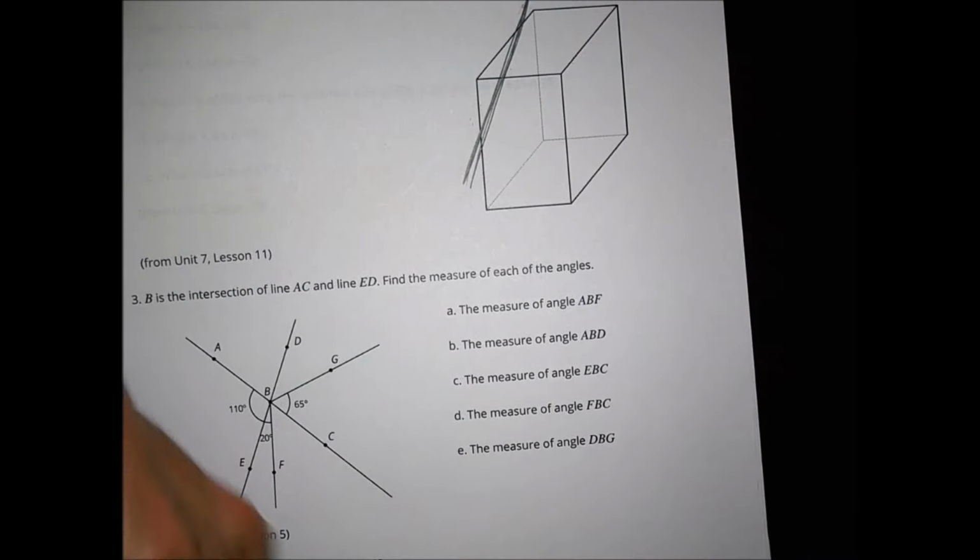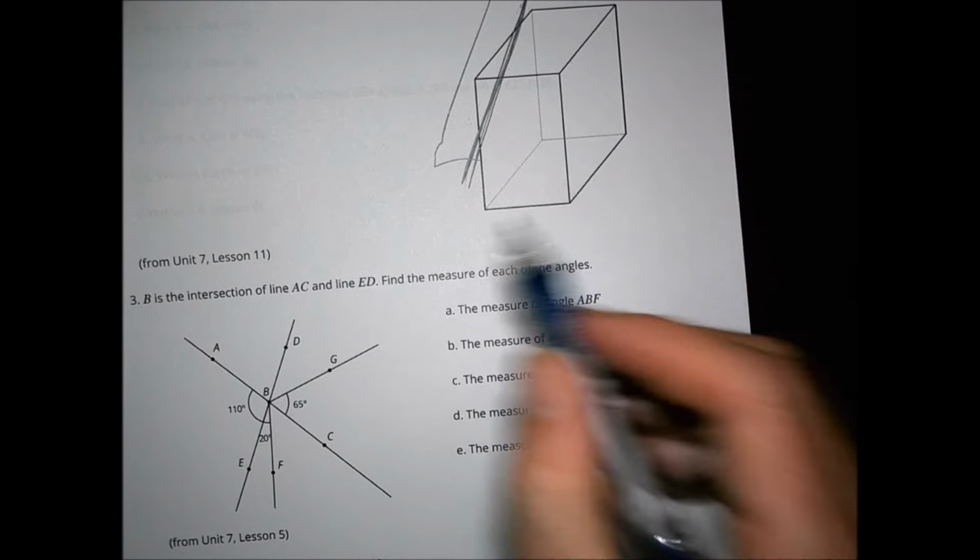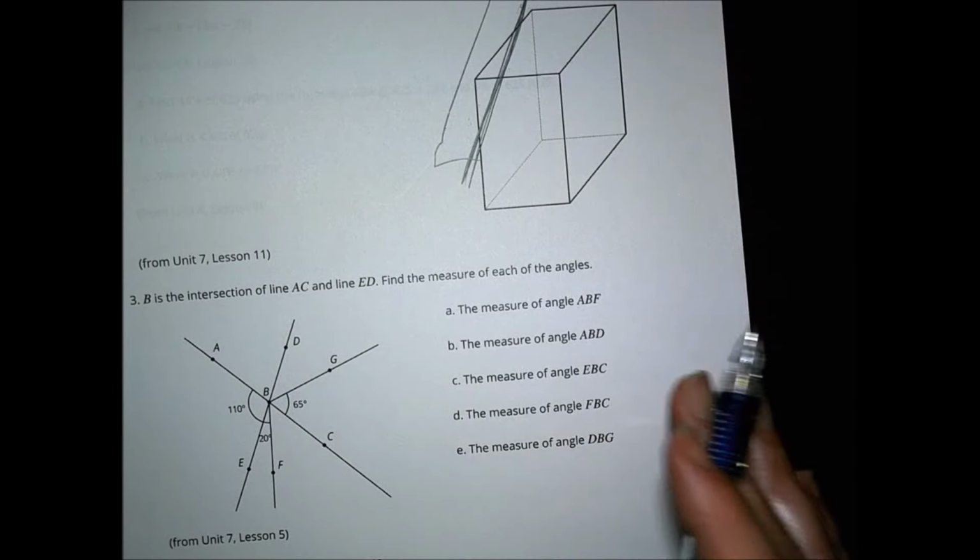So it doesn't always work. You've got to be careful. It only works if she was to slice it vertically or horizontally. If you slice it at an angle, you don't end up with a rectangular shape.